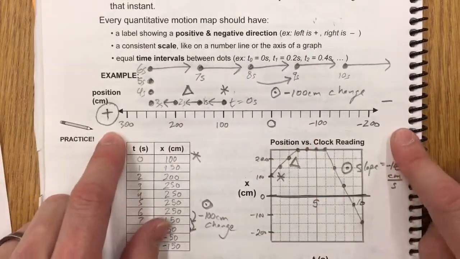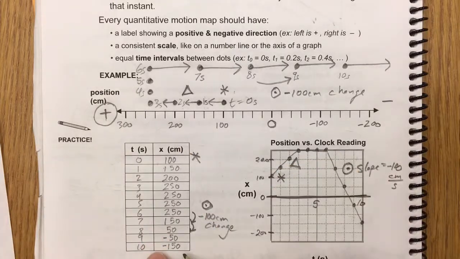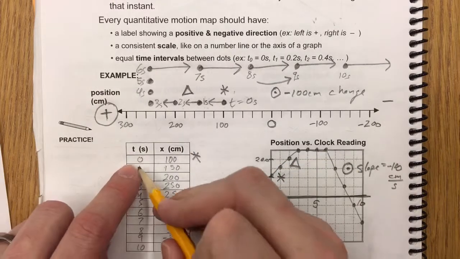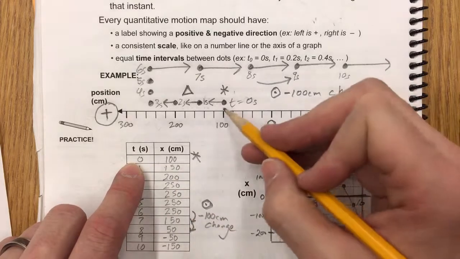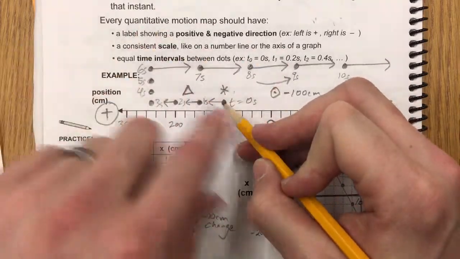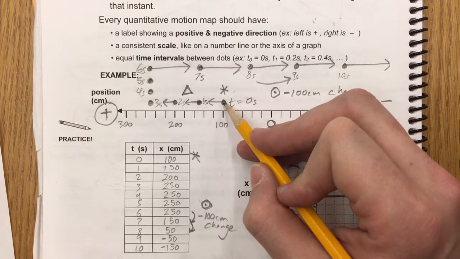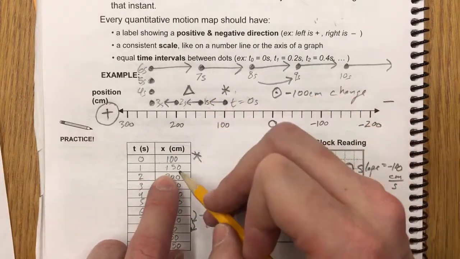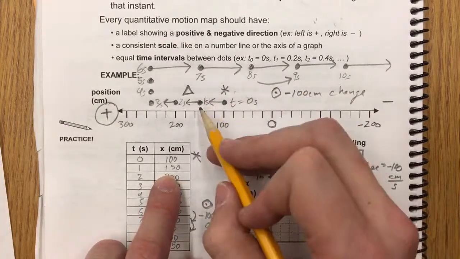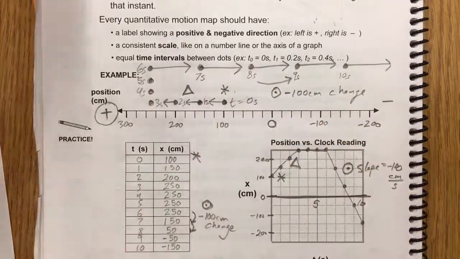We've got our number line already. We've got our data table. And your question would be, all right, what's the t equals 0 point? Where is it on the graph? We would put a dot at t equals 0. Don't worry about the arrows right now, just the dot. Then we say, what's the position at t equals 1 seconds? It's 150 centimeters, so we put a dot on the motion map for that clock reading and so on.